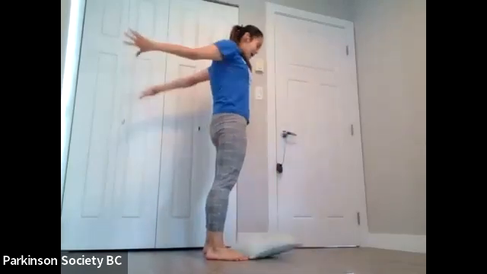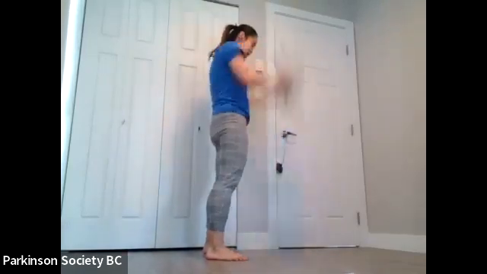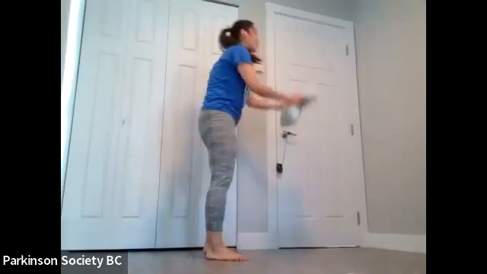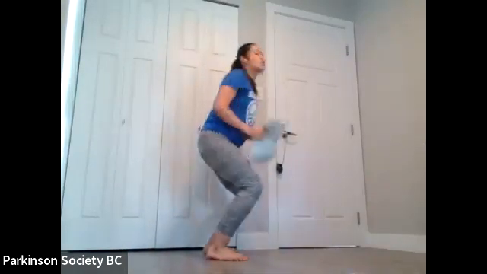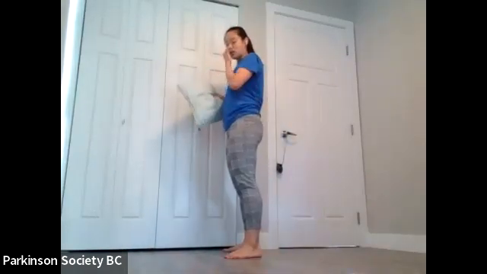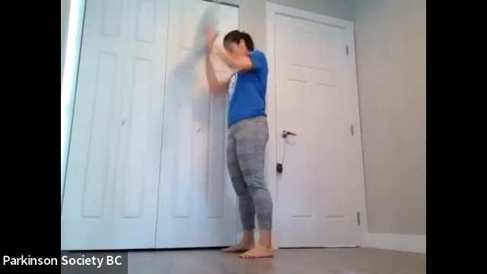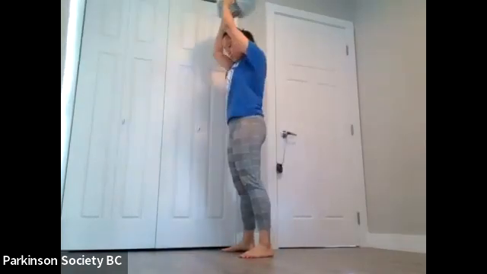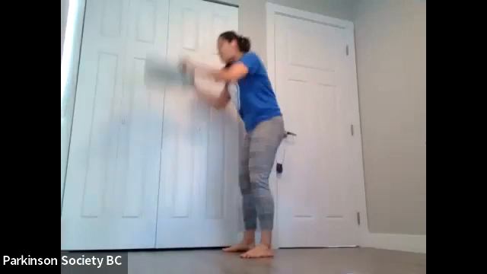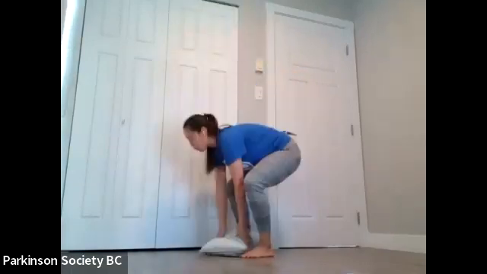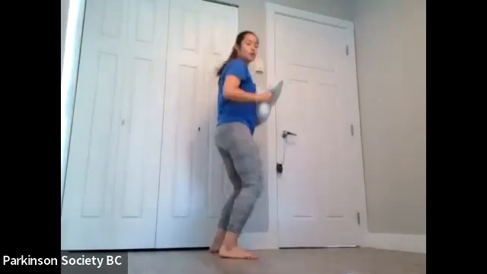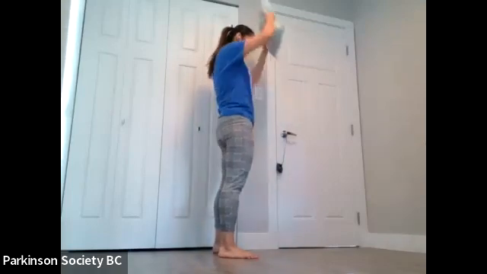Good. Keep going. Now, if you want an added challenge, what you can do is instead of turning around in 4 steps, you can jump right away to the other side. If you like, you don't have to. You can keep doing the 4 steps to turn around. Or if you want an added challenge, you are welcome to jump to the other side. It's up to you, okay? Keep going.